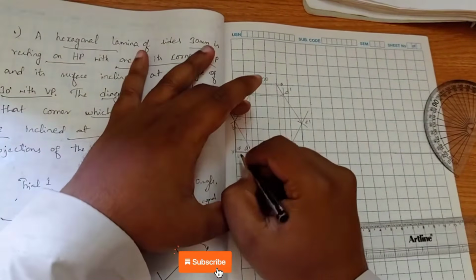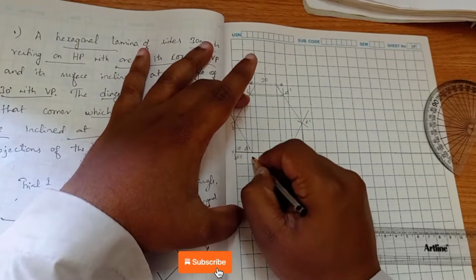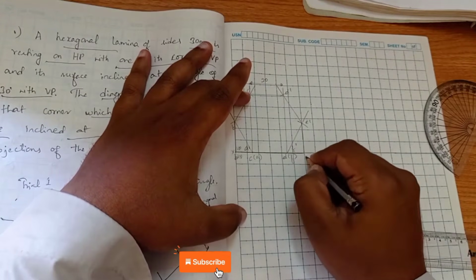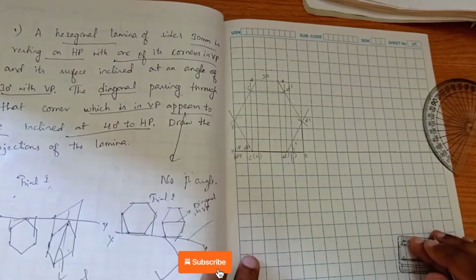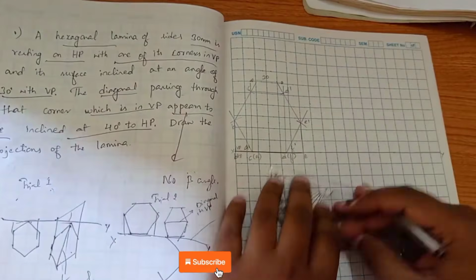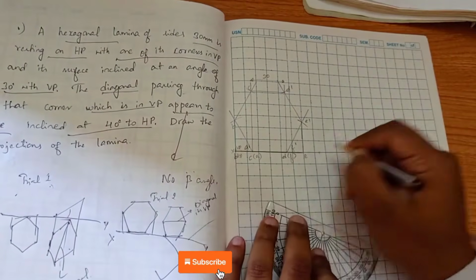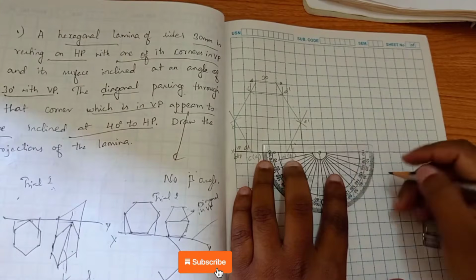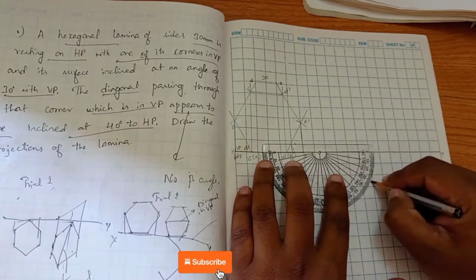Okay. So this is B, C, F, A, D, F, E, right? So the second angle of inclination, that is inclination to VP, they have mentioned 30 degree. First we will mark a reference point here. So to this reference point we are taking an angle of 30 degree.